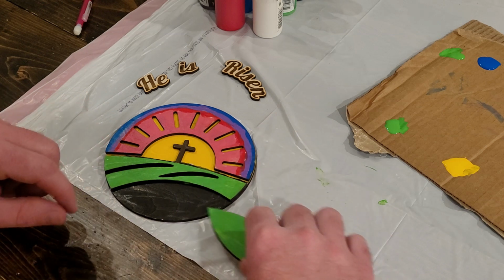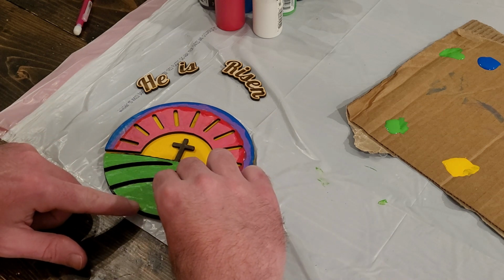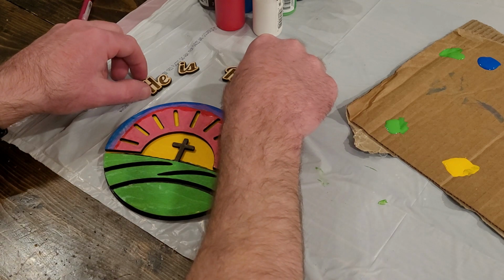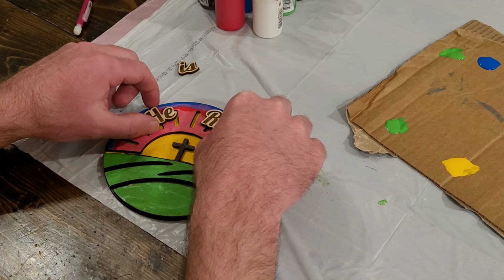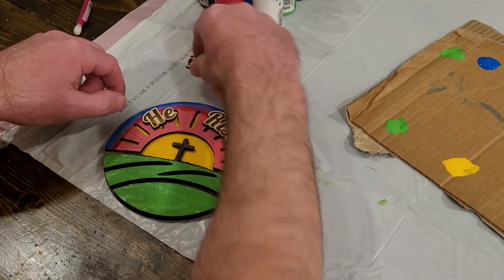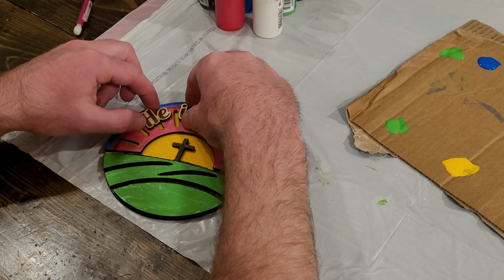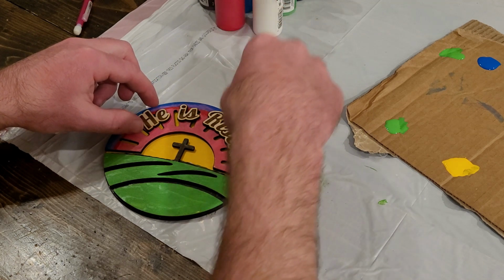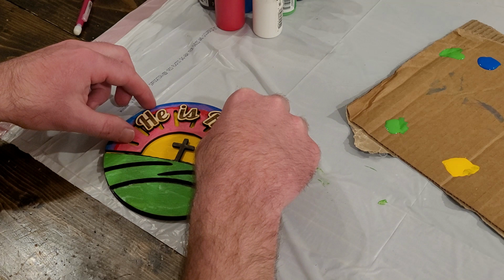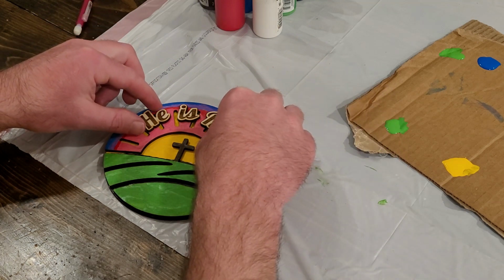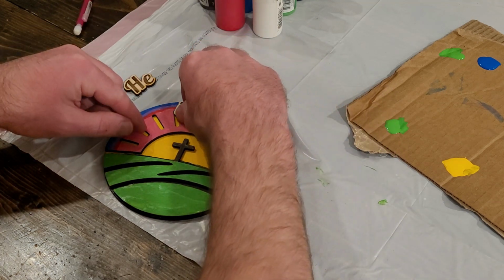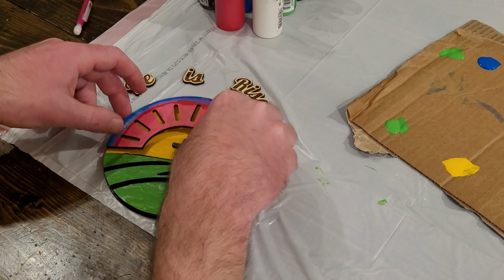And basically for alignment, you're just kind of working off of the edge, the outer edge of the circle, and that's basically all I'm using to line it up. And the words, the "He is risen" part, you just kind of freehand that and make it match, just whatever looks good. So we'll set all that aside, and now let's start putting all the glue on.